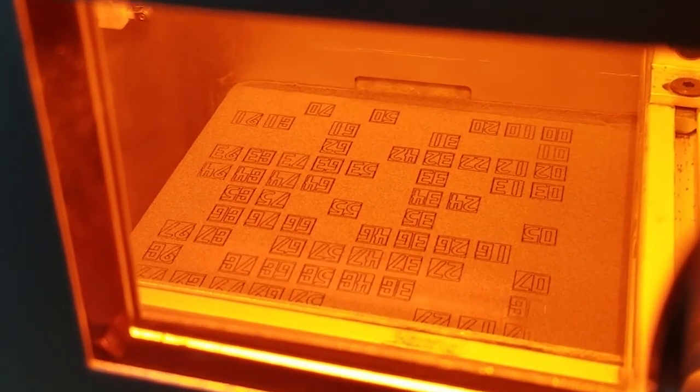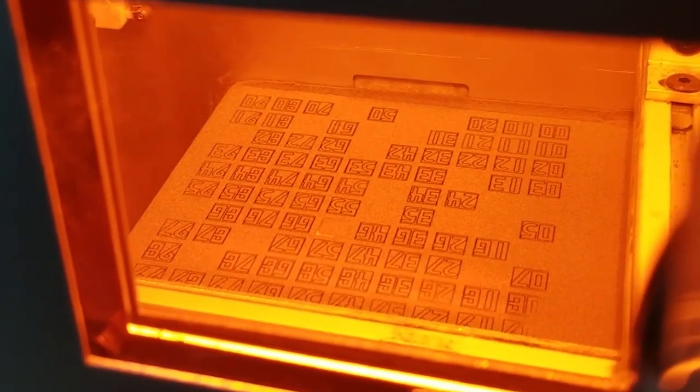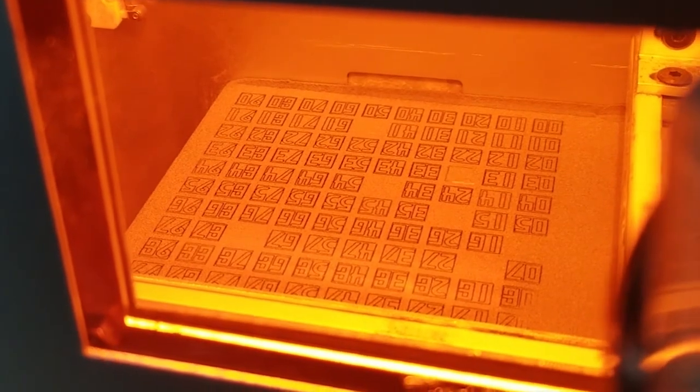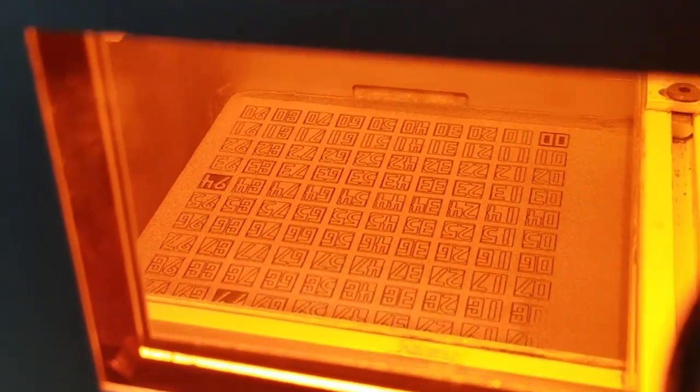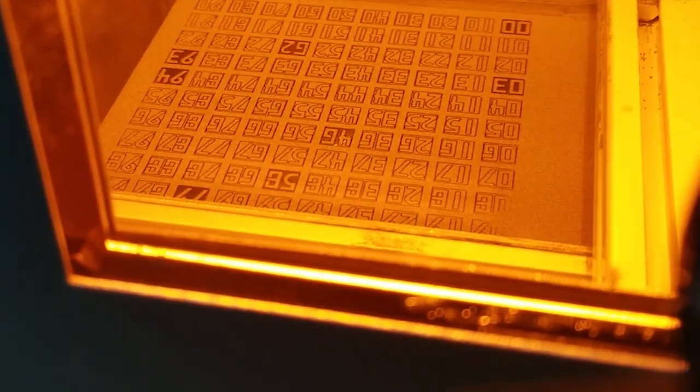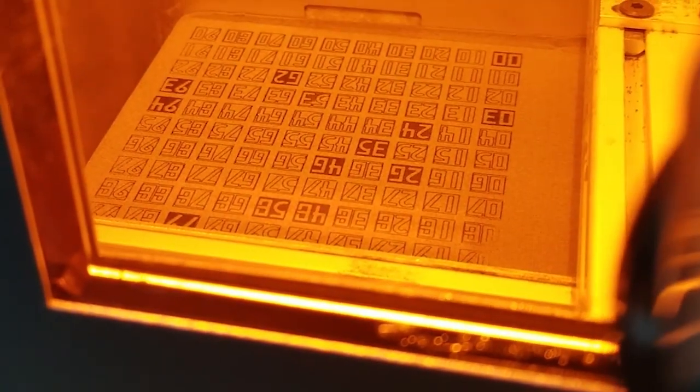After doing several prints, I decided I might as well make a grid and see exactly where my sintering is working and where it isn't working and where I can make modifications. Check this out.